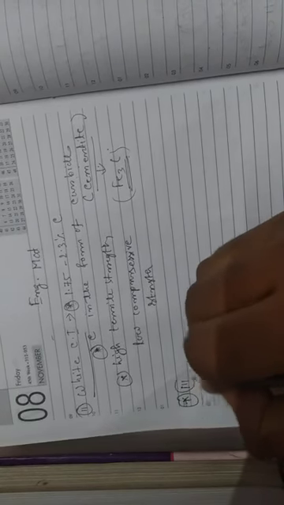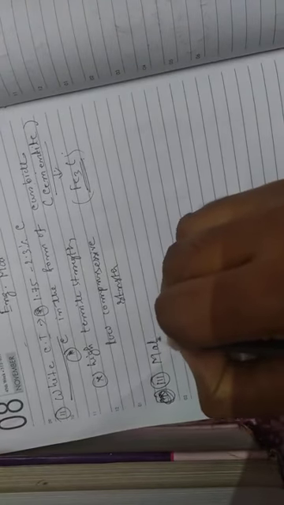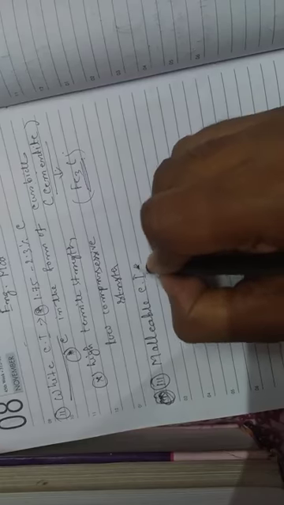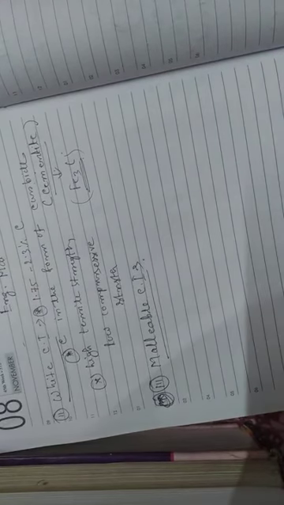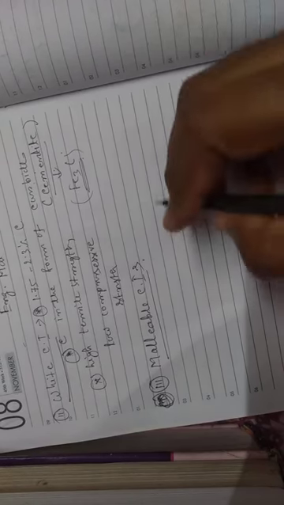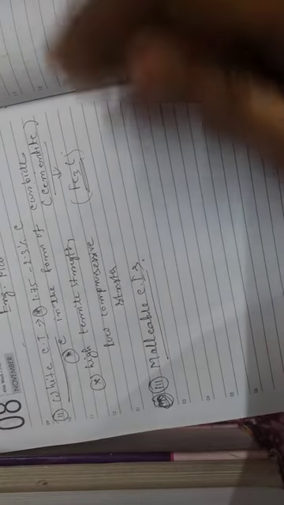The next type of cast iron, number 3, is malleable cast iron. Malleable cast iron is one type of cast iron which is obtained from a suitable heat treatment process.